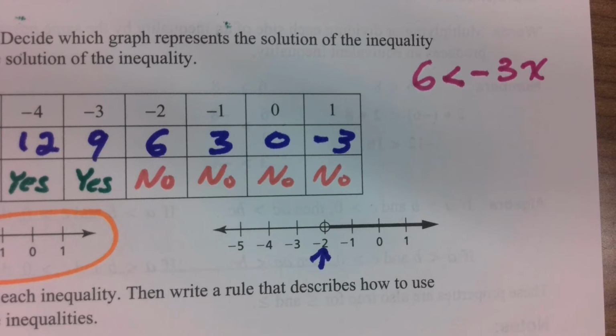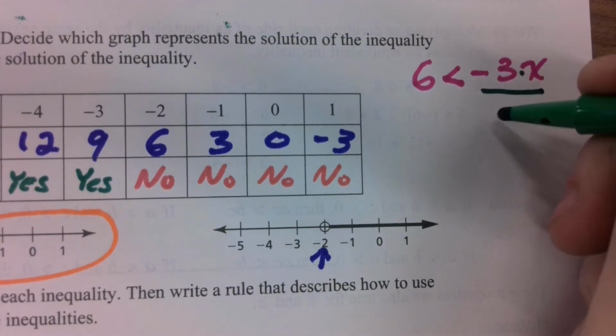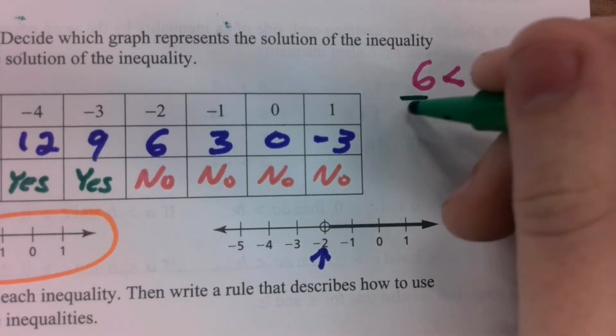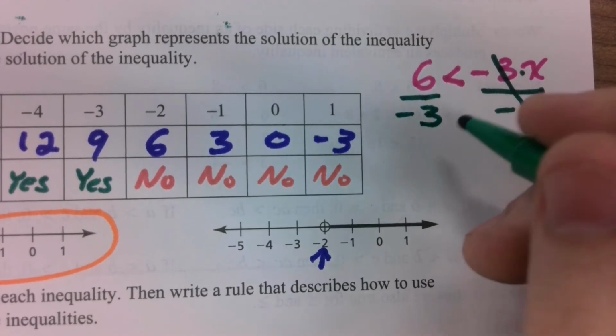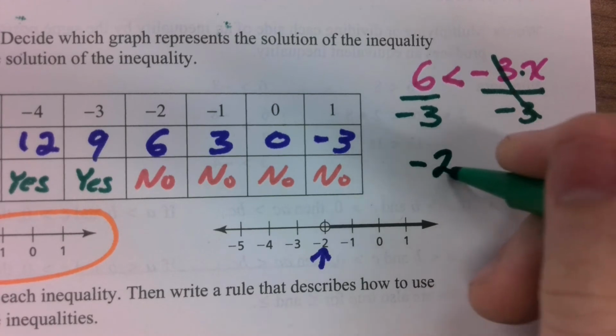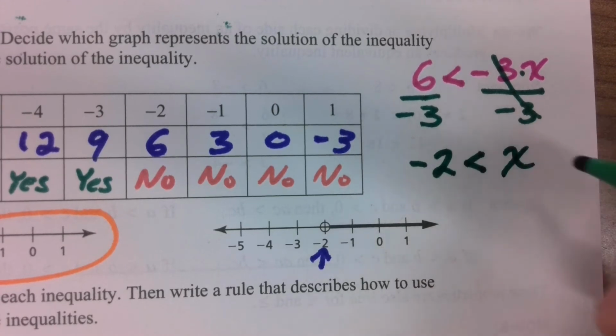Well, the -3 is attached to our x, and just like the last one, it's being multiplied. So to get rid of it, we would divide by -3. So surely, when these cancel out, we would end up with the solution, -2 is less than x, right?